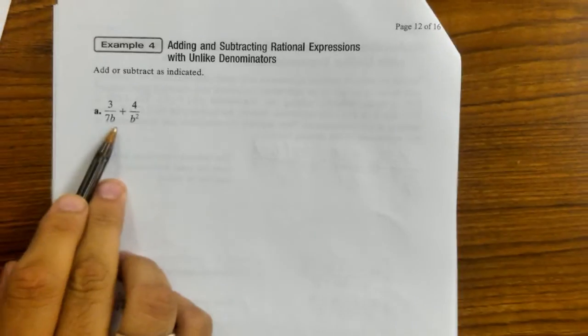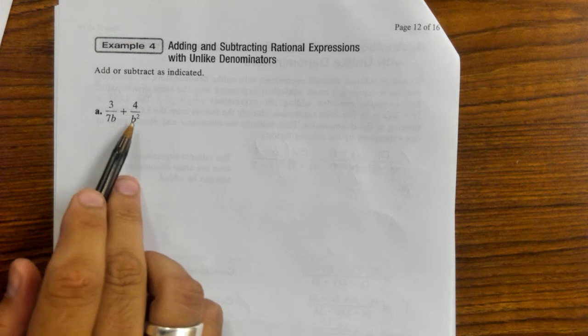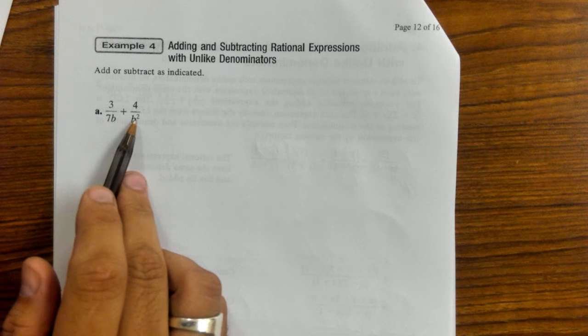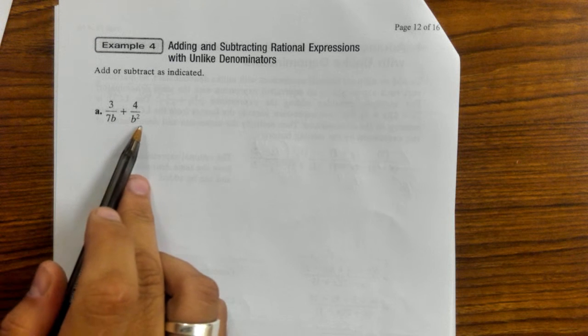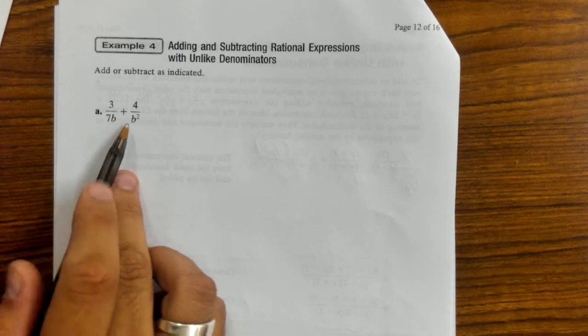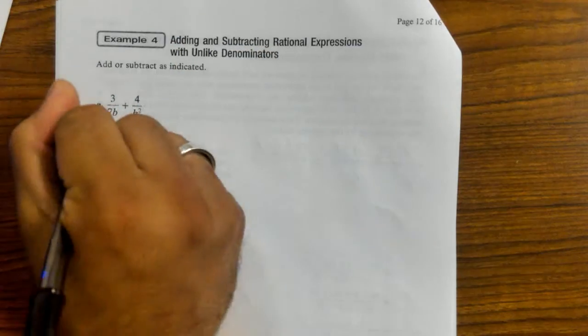Today we're looking at example 4a, adding and subtracting rational expressions, algebraic fractions, where the denominators are not the same. First thing that needs to be done is find or factor the denominators if they can be factored further, and then find the lowest common denominator. 7b cannot be factored further. b squared cannot be factored further. So we're going to go straight to the LCD.